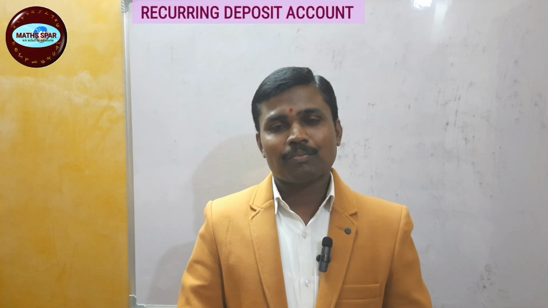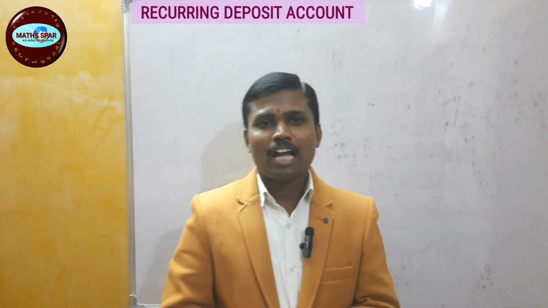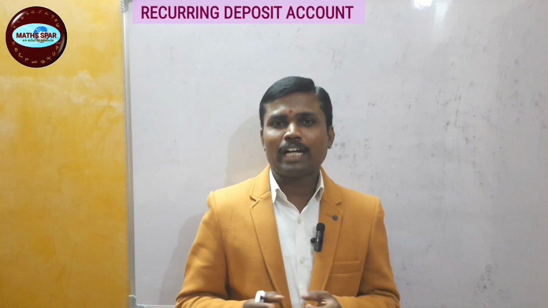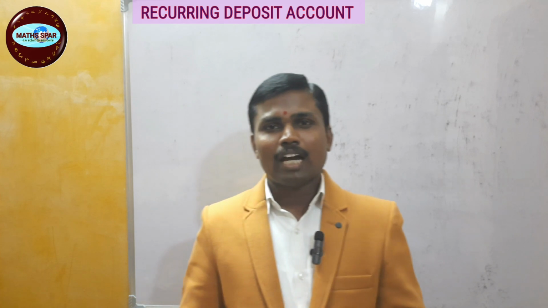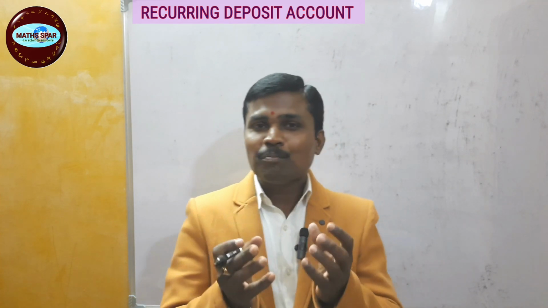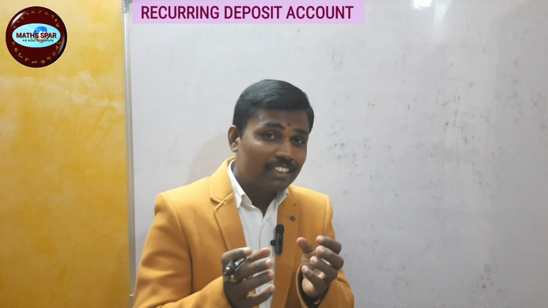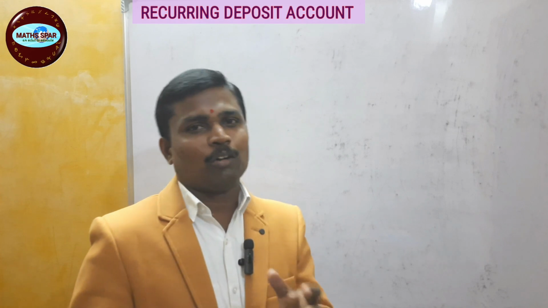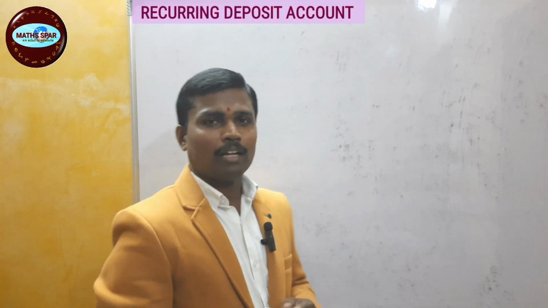Month after month. Let us see how do we calculate the interest and how do we get the maturity amount in recurring deposit account. Let us look at an example.